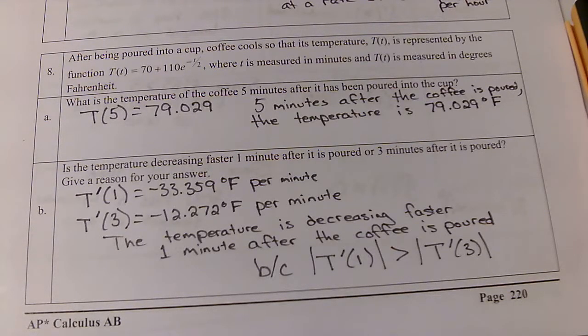Now there's some problems next, practicing with the derivatives of e and of ln, which would be very helpful to practice.